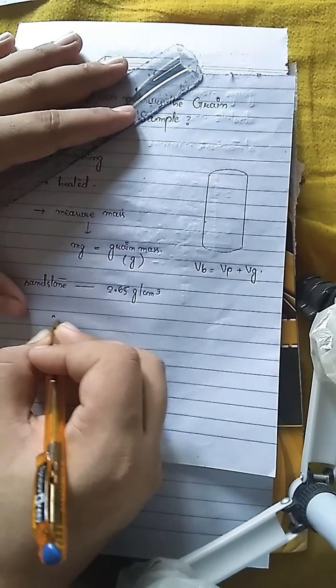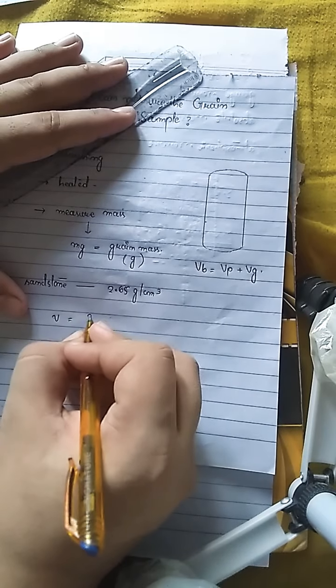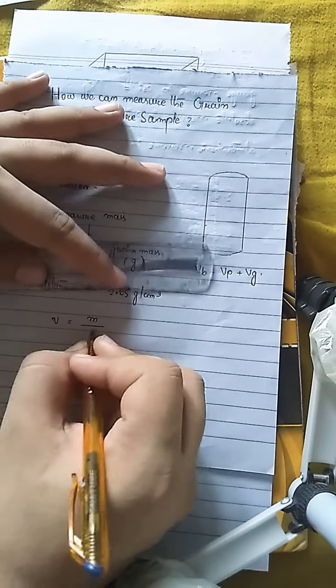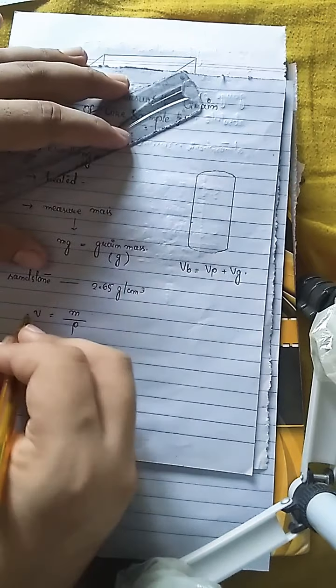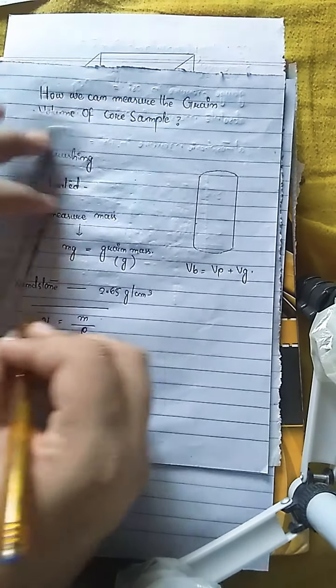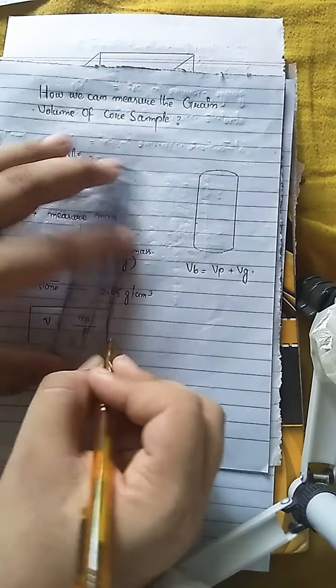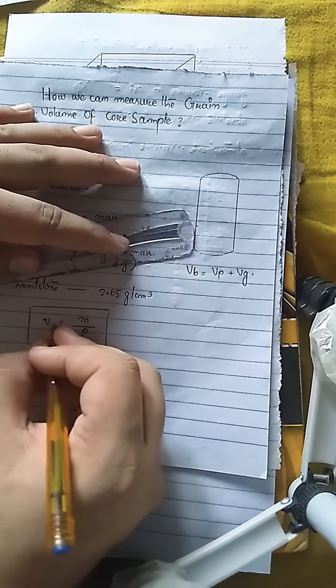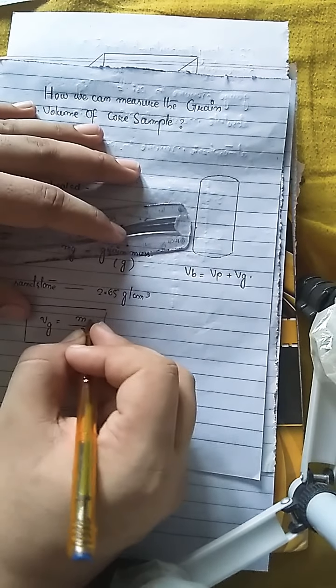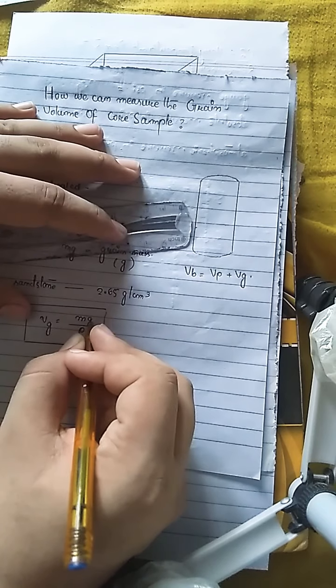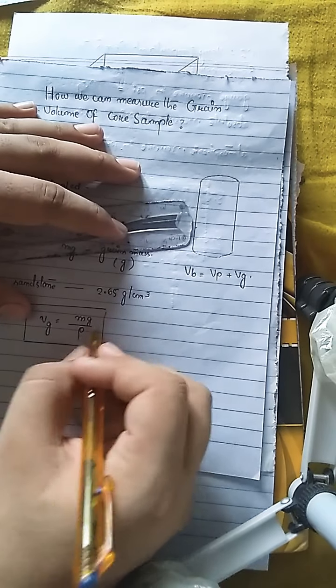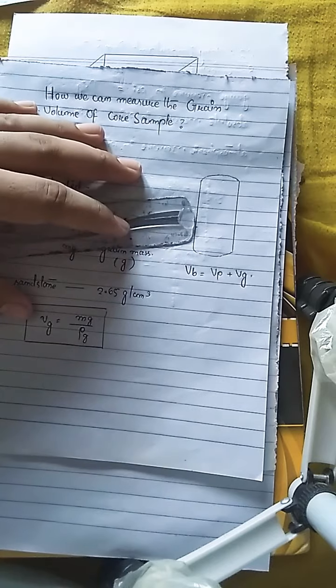by simply dividing the mass by the density, we can get the grain volume of this rock sample. This is basically the grain volume. For this we are using the mass of grains and the grain density.